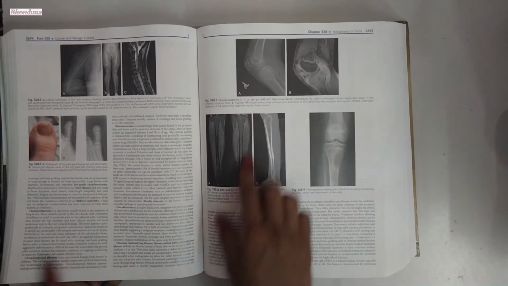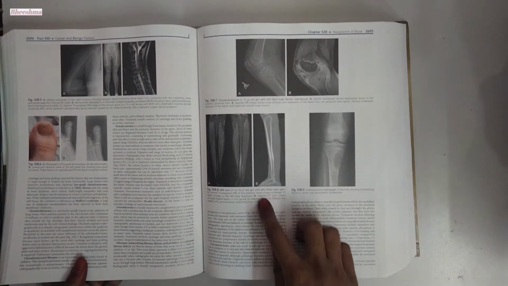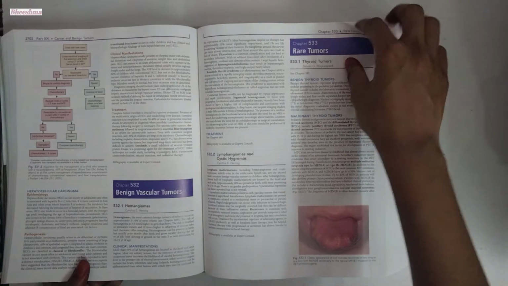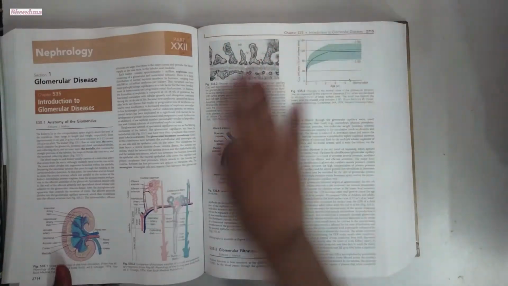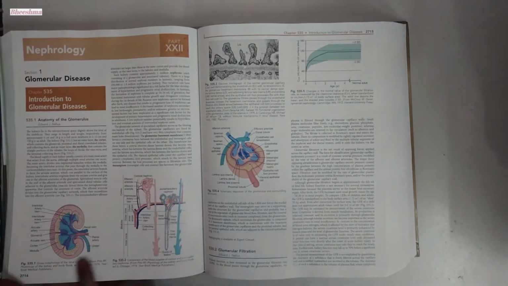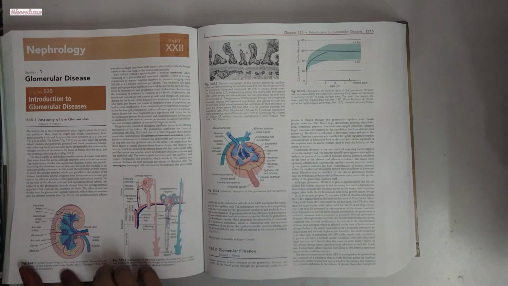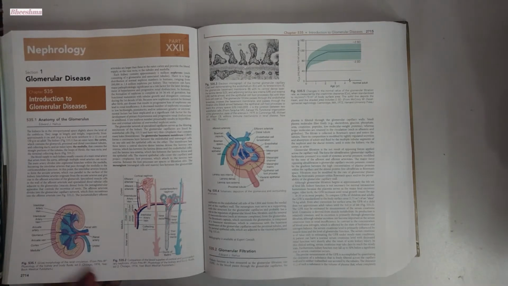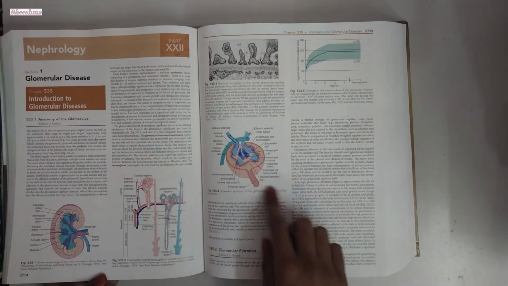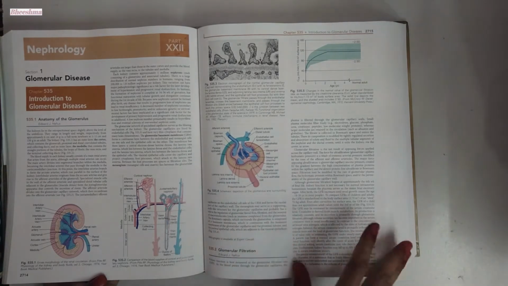Here the MRI and CT of a 15-year-old girl with left tibial night pain is given. Then about benign vascular tumor, rare tumors. Then about nephrology, that is glomerular disease, introduction to nephrology. Here the anatomy and morphology of renal circulation is given. Then about comparison of blood supply of cortical and juxtamedullary nephrons. Here the schematic diagram of glomerulus is given.